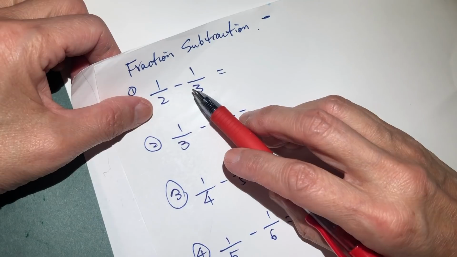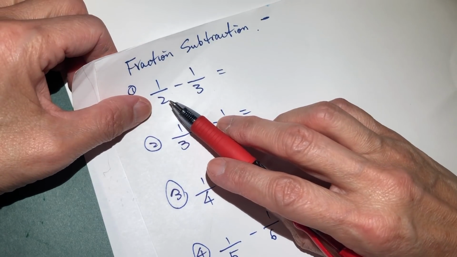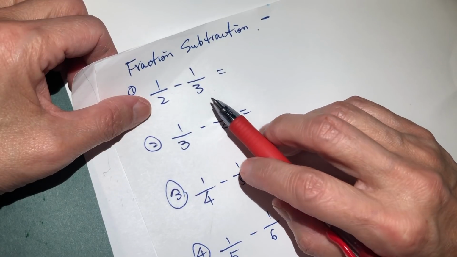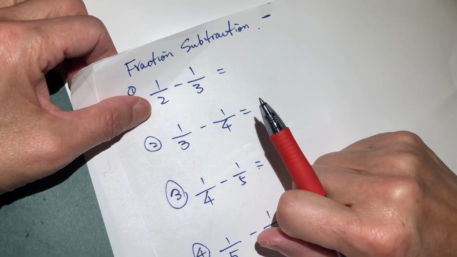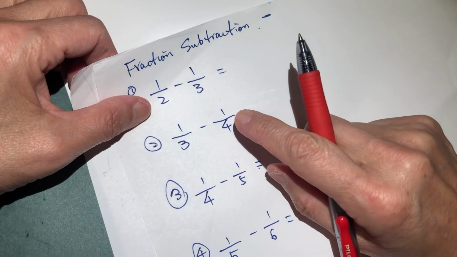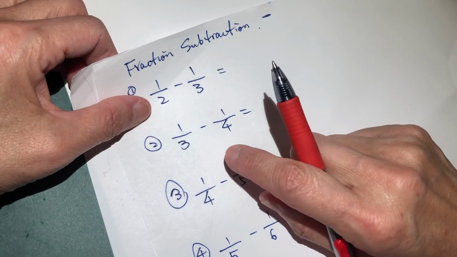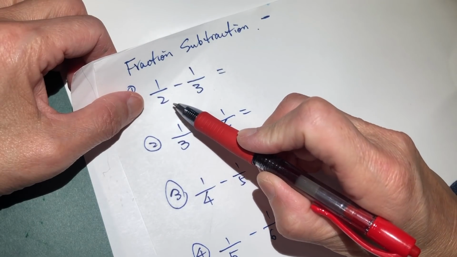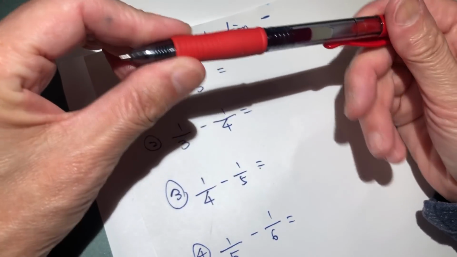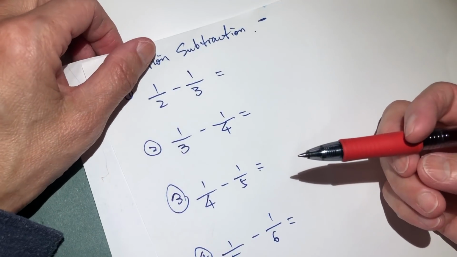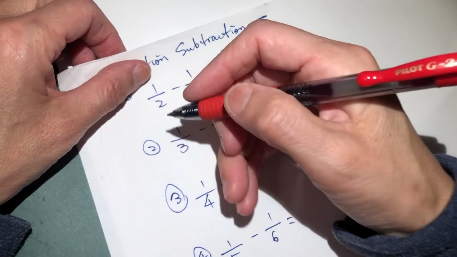2 and 3. The denominator is 2 for the first and the denominator is 3 for the second. So we cannot do subtraction or addition. Addition and subtraction, there is one condition. You can do the operation only when the denominator is the same. Now they are not the same. We need to work on it and make it the same.